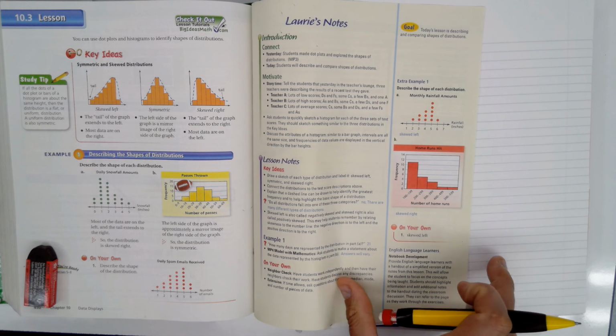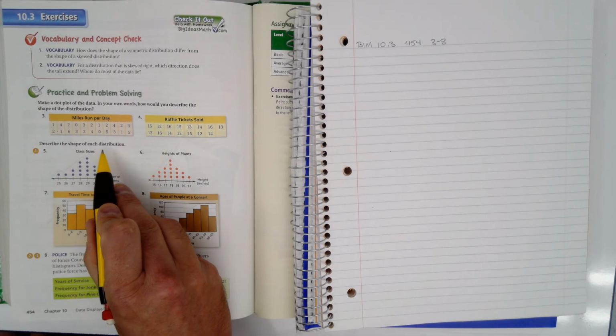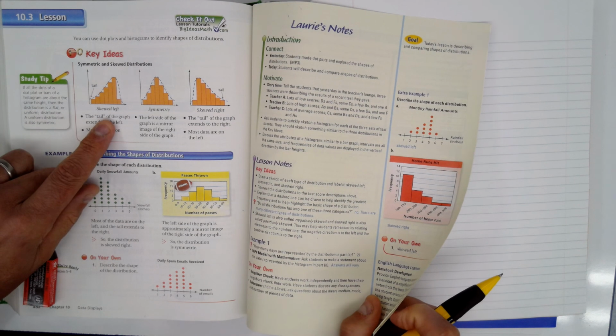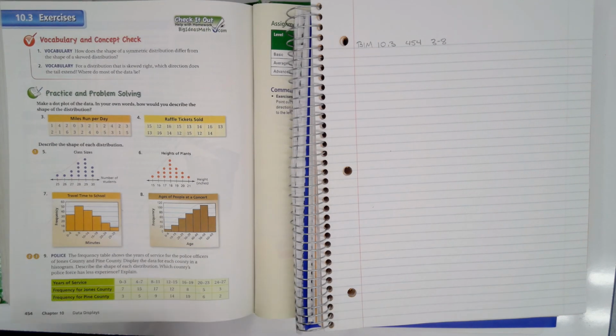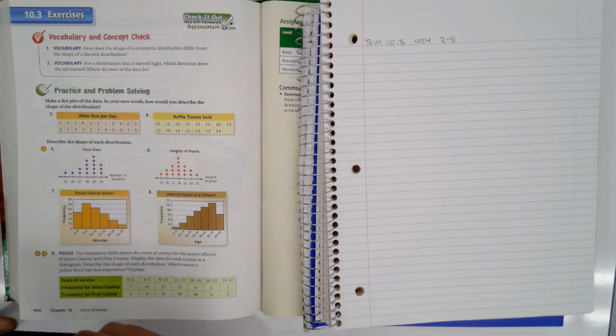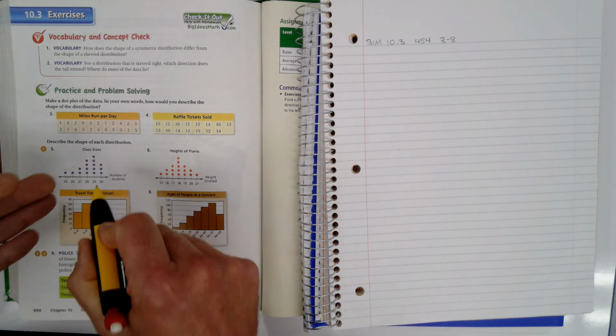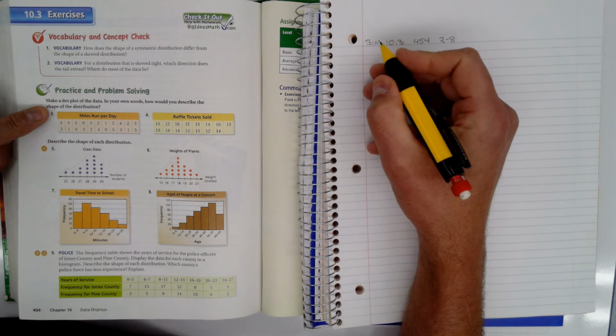So when we get to the assignment that we're going to be working on today, and it asks us, describe the shape, it's looking for that. It's looking for skewed left, symmetric, or skewed right. That's the information that it's looking for. On the first two, and I'm going to do number 3 with you right now, it wants us to build this number plot. So make a dot plot. So we're going to do number 3 here.